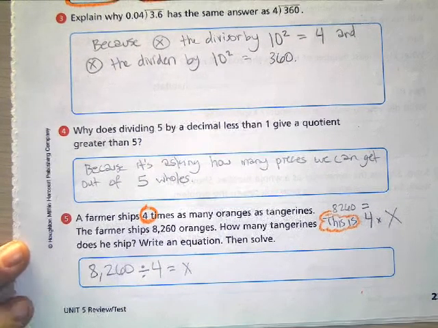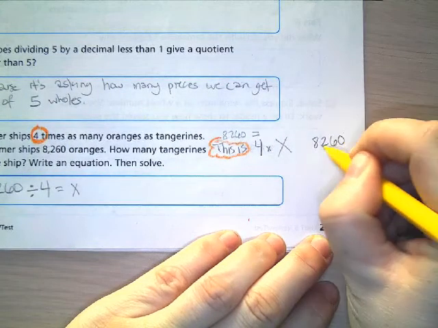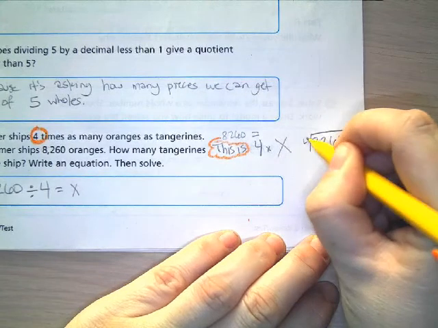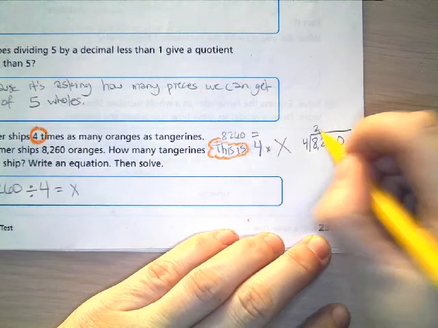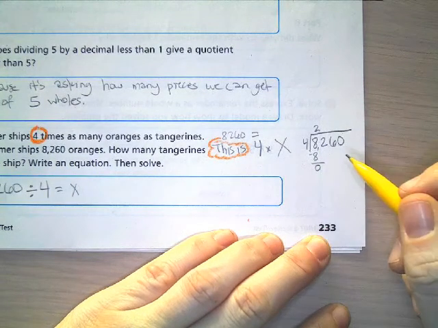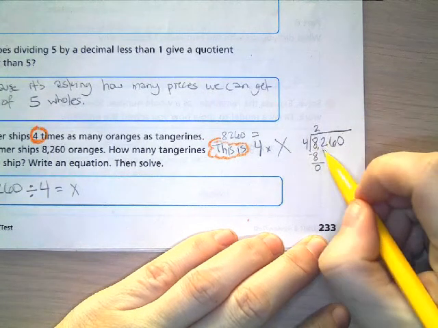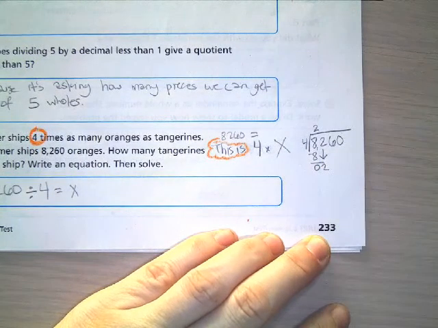And then let's solve for x. Oh, this is a division problem. I'll go ahead and do the division on the right. So set it up with 8,260 as your dividend and 4 as your divisor. 4 goes into 8 twice. Can you have a leftover of 0? Yeah. You just need to bring down the next number and ask the same question.